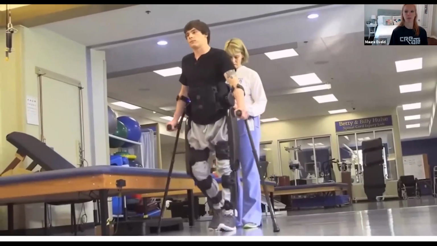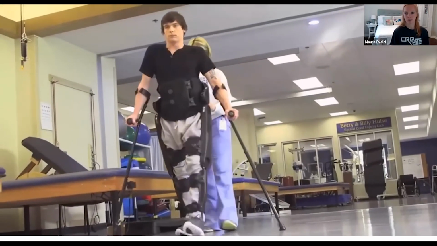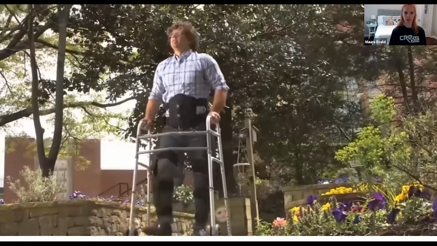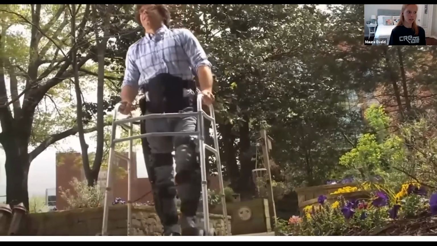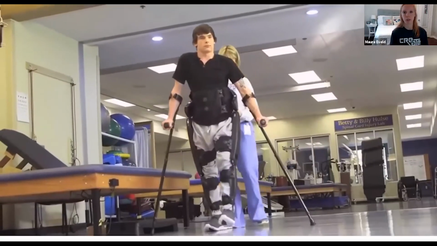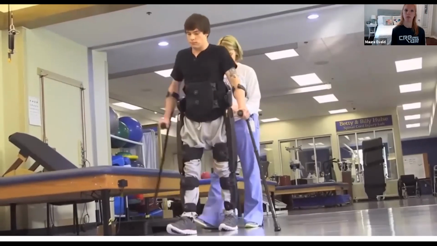Next, we have an example of a powered lower limb exoskeleton. So this device is intended for individuals with spinal cord injury, meaning that they are paralyzed from the waist down. The device can actually stand and walk for the user using motors at both of the hip joints and both of the knee joints.